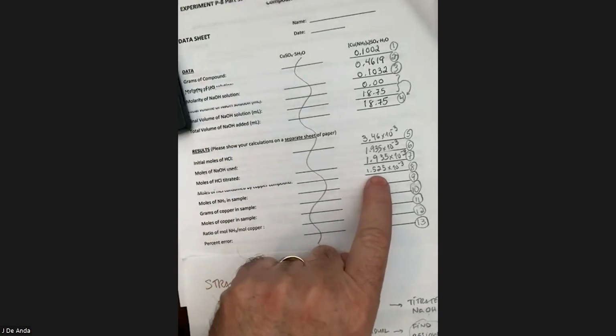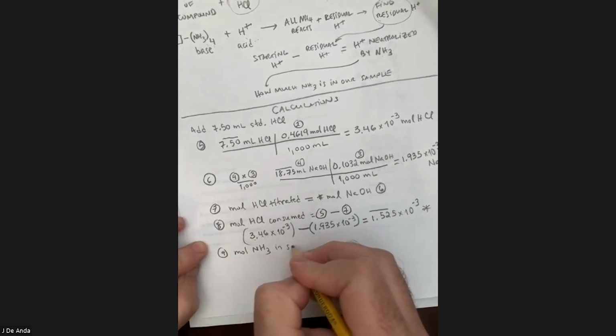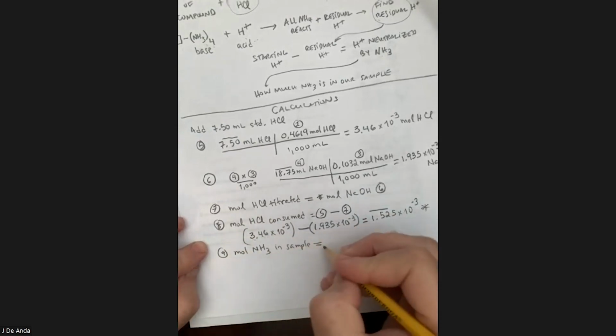Okay, everybody with me? So our next step now is to find out how many moles of NH3 were in the sample. Remember, the reaction between ammonia and HCl is also 1:1. So this is how much the ammonia in our compound titrated. Therefore, item number 9, the moles of ammonia in our sample, should be the same as the number of moles of HCl consumed, item 8. So we're going to say it's 1.525 times 10 to the minus 3 moles.